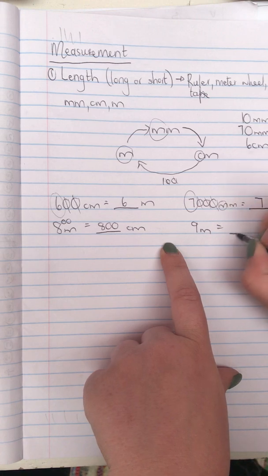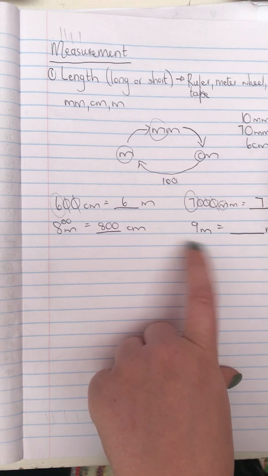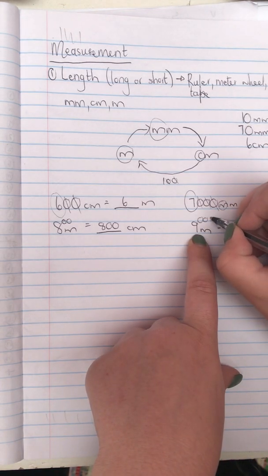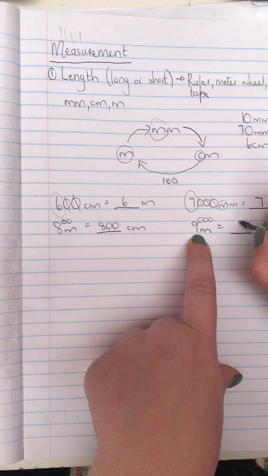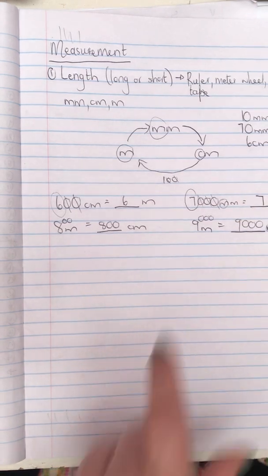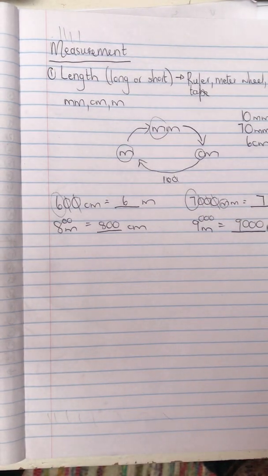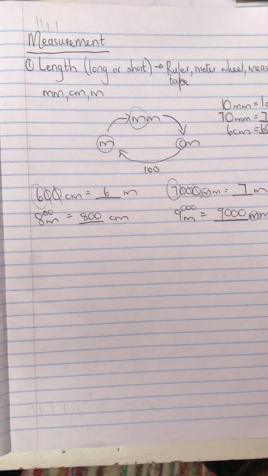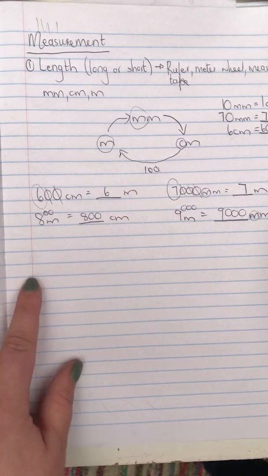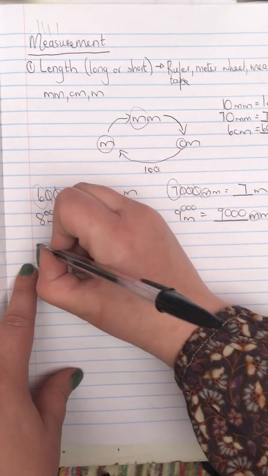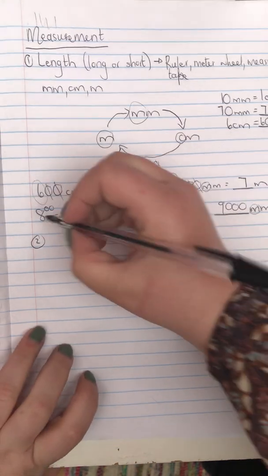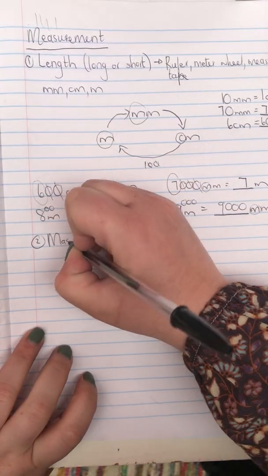We can do that the other way around as well. 9 meters equals how many millimeters? When the monster mommy is with her monster baby, remember the millimeter thingy, she needs to open all 3 of her eyes to make sure he's safe, and our new number is 9,000 millimeters. Good. Keep that story in mind every time that we do conversions of length. Now we're going to talk about the second measurement that we are doing, and that is mass or weight.